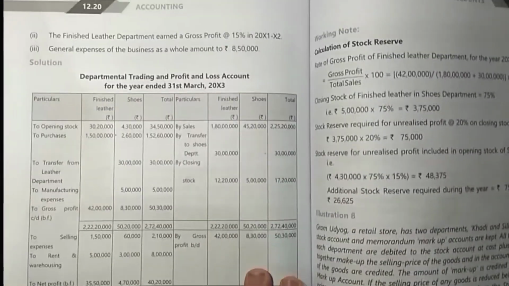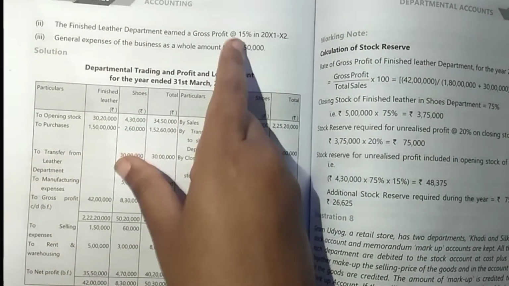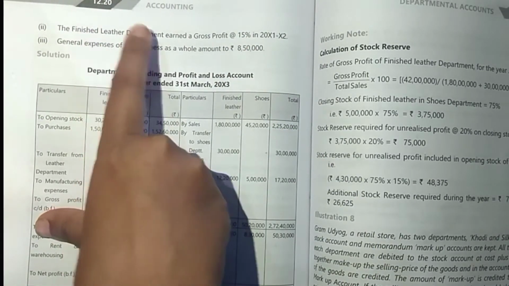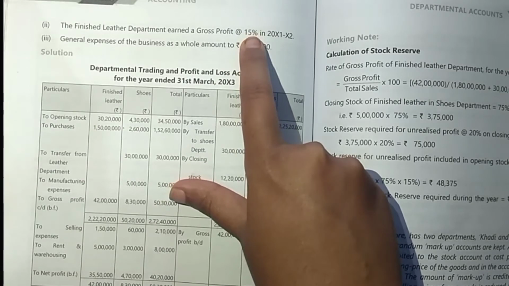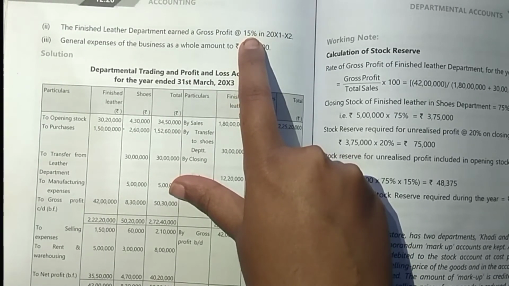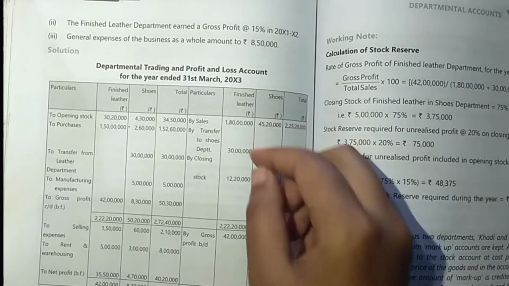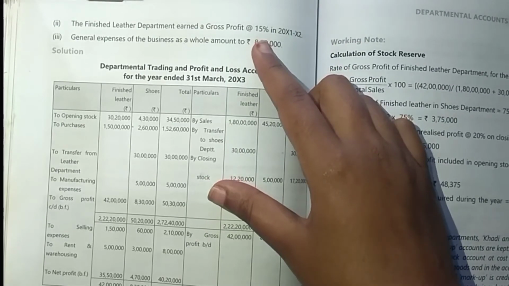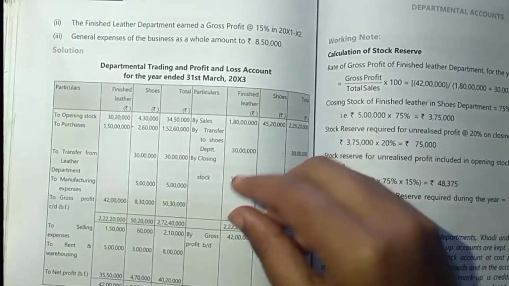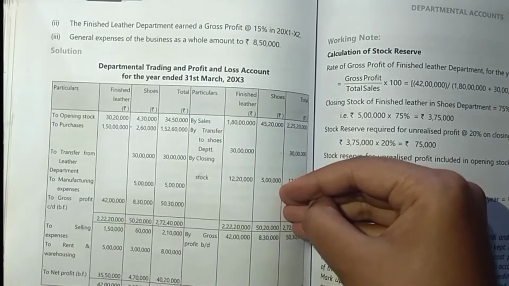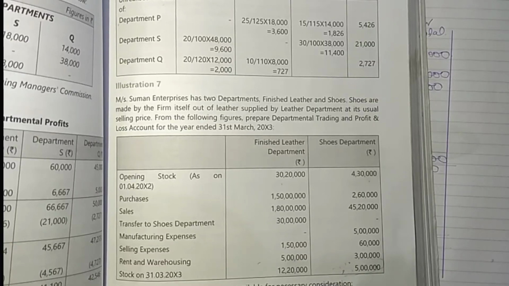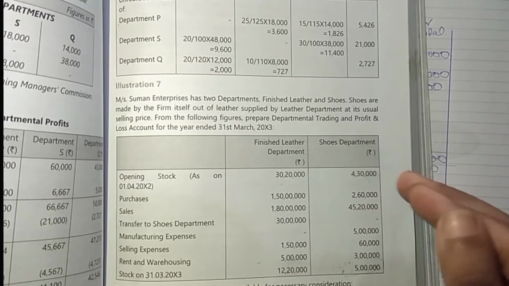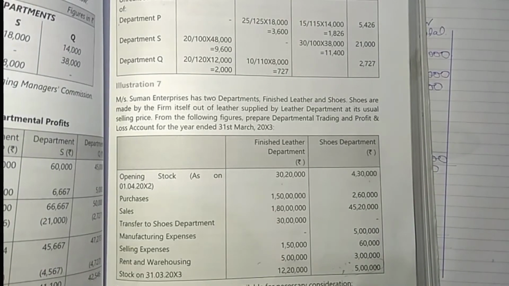See, in this point, they have given that for the year 11 and 12, the gross profit percentage that the finished leather department earned was 15%. So for the opening stock, we can take 15%, but not for the present stock, that is closing stock. For closing stock, we need to find out another gross profit percentage, so that we can calculate the profit on the closing stock which we are having and find out the unrealized profit. Find out what is the actual stock which is sent by the finished leather department to the shoe department, and then proceed with the calculation of unrealized profit.